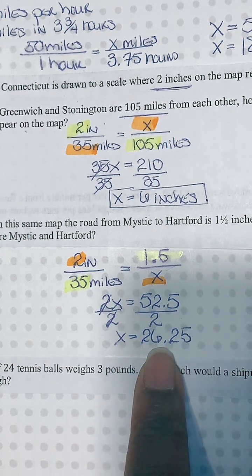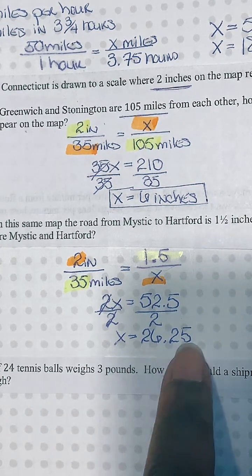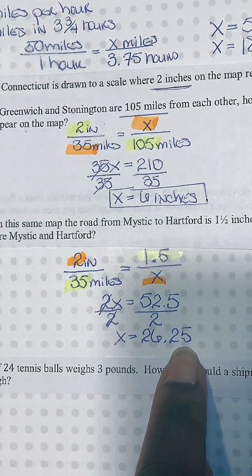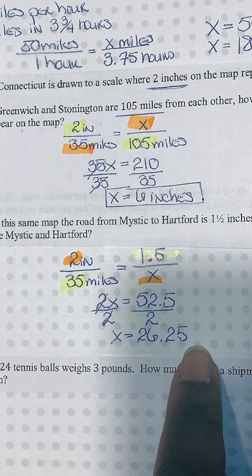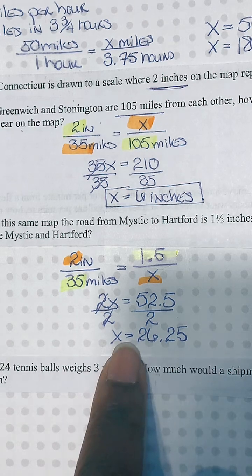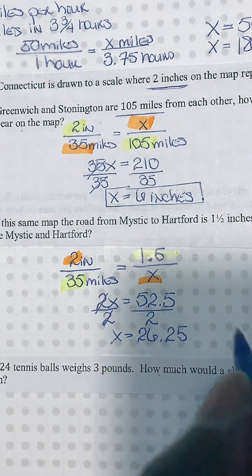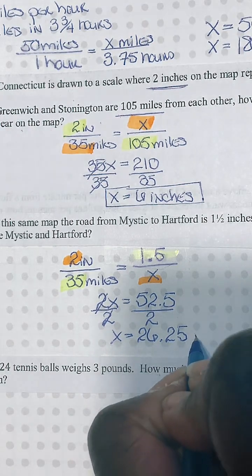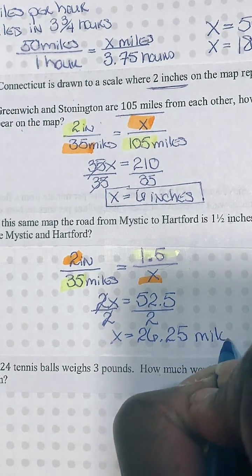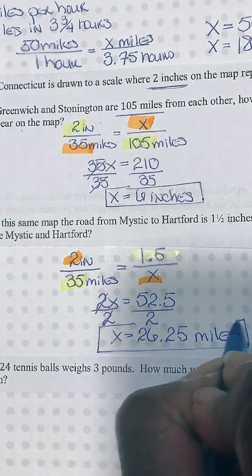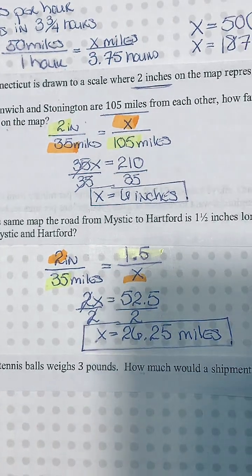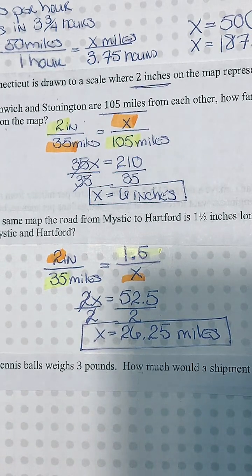Now 26.25 or 26 1/4 of what? What are we looking for? Don't forget my units. Okay, so we're not looking for inches, we're looking for miles. So 26 1/4 miles.